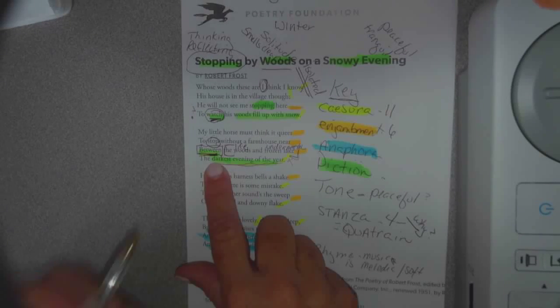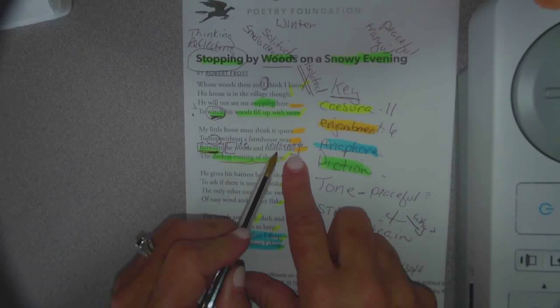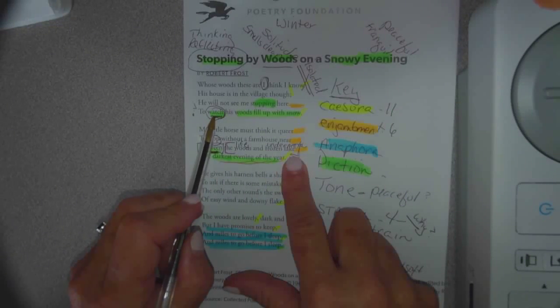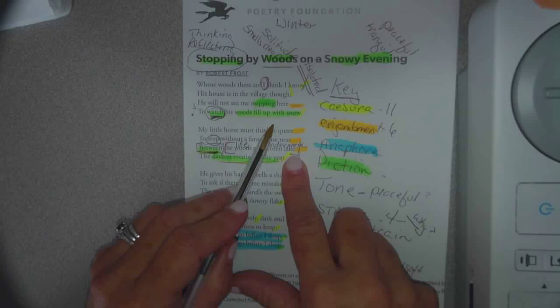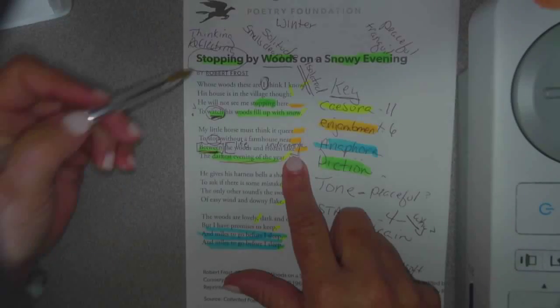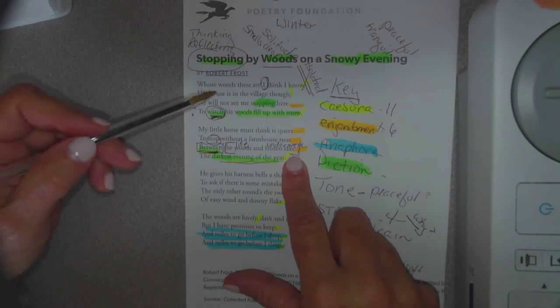And this man is between them. He's between the life that he sees and the life that he doesn't see. This is good, y'all. And he has been watching the woods fill up with snow. And perhaps, think about this, if it's reflective, he's watching his life. Maybe he's watching his life go by and he is not sure this is what he wants to do.